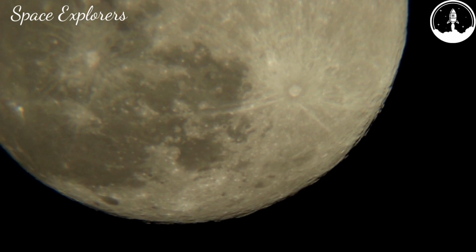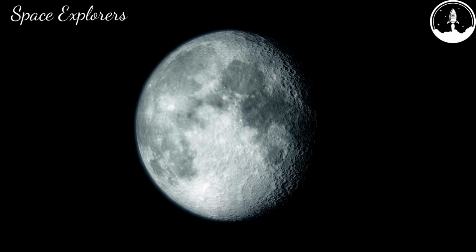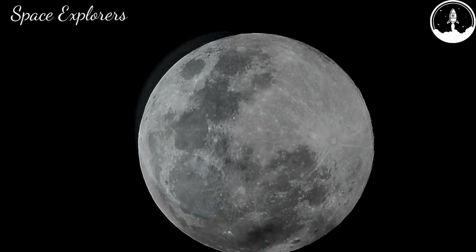Origin: the lunar seas were formed by volcanic eruptions in the past, where molten lava flooded large basins on the Moon's surface, filling them and creating vast plains.